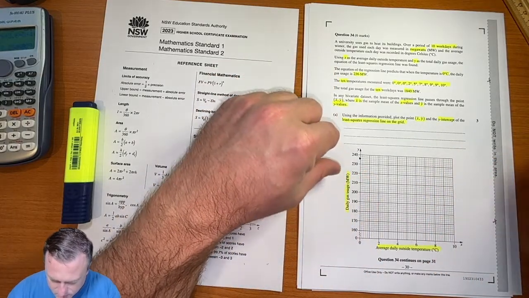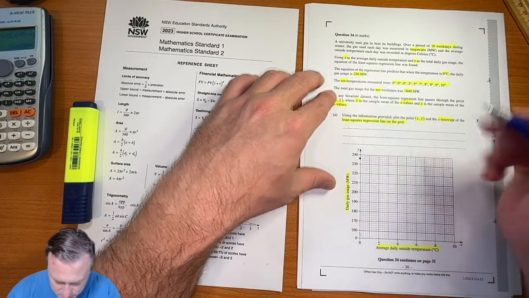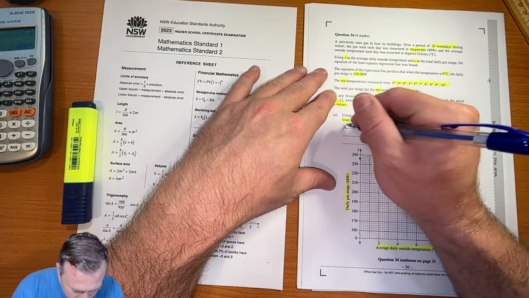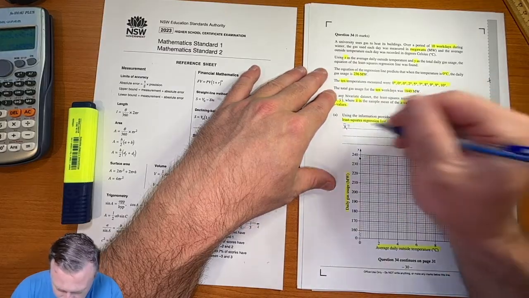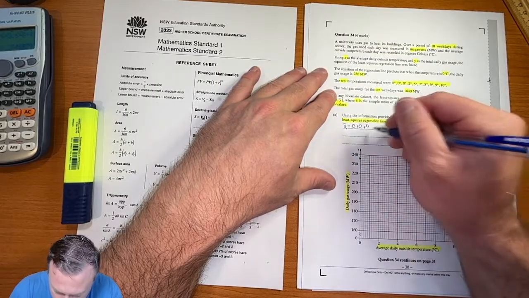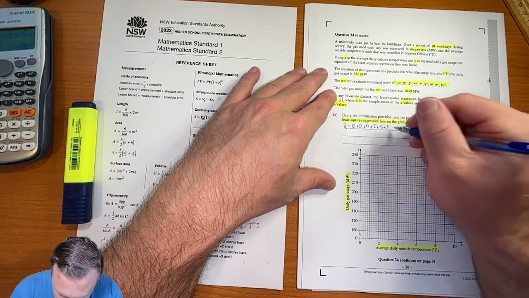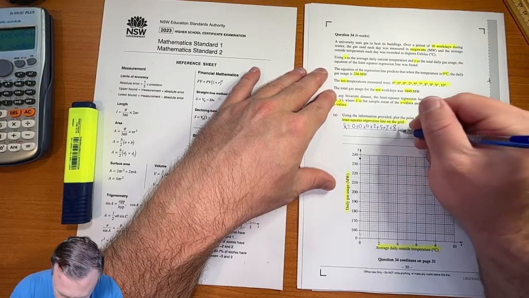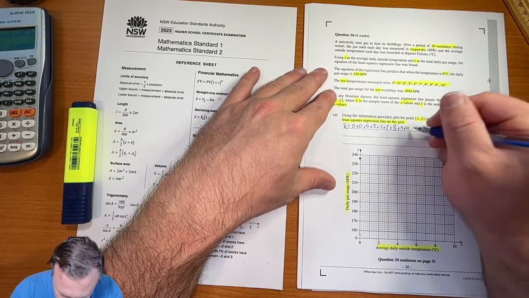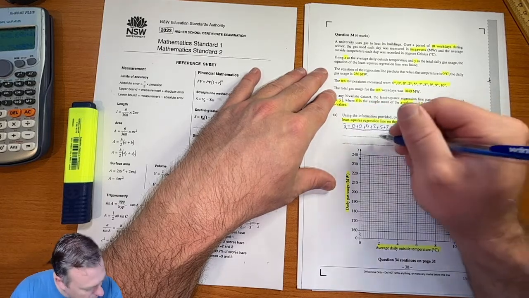And then the 10 temperatures were this. So the average, okay. So x bar would equal 0 plus 0 plus 0 plus 2 plus 5 plus 7 plus 8 plus 9 plus 9 plus 10, all over 10.